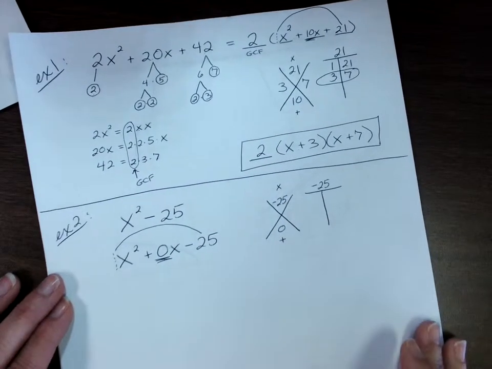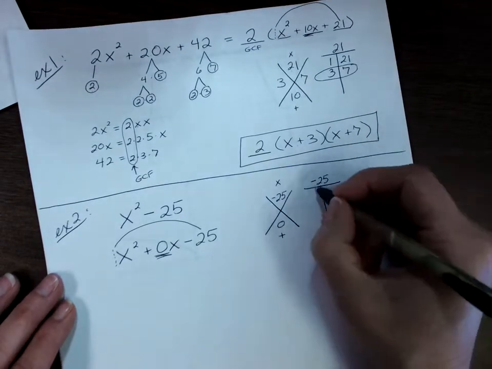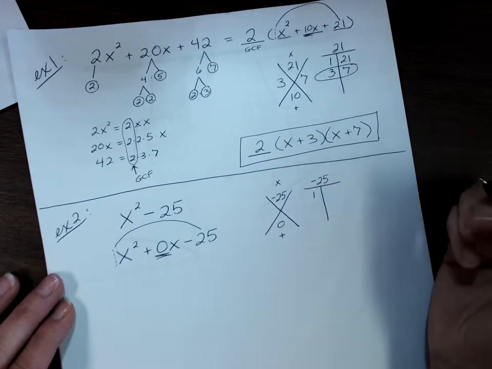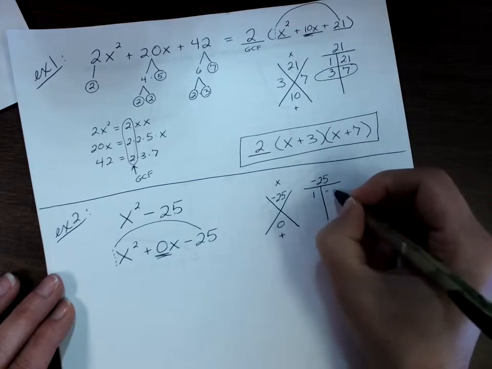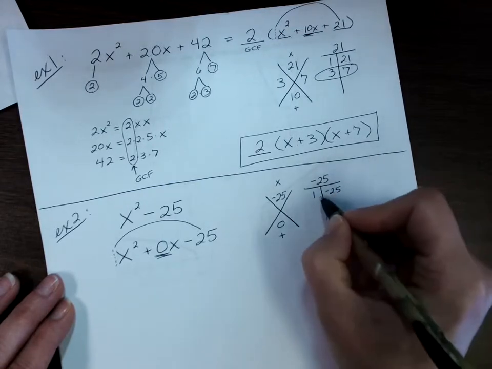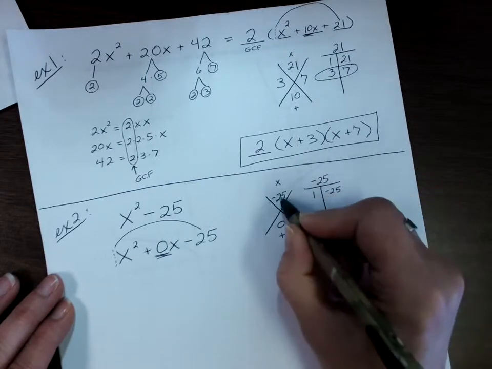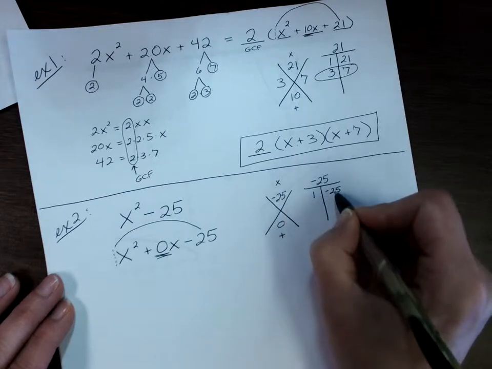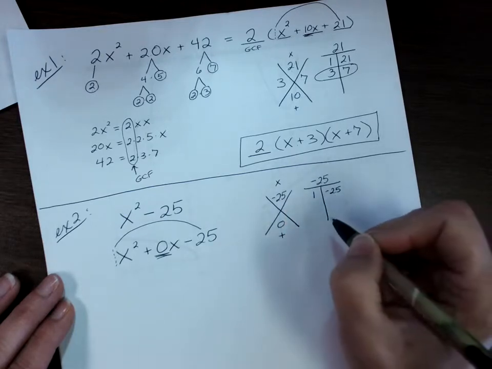So let's say we can't think of any factors of negative 25, so I'm going to start with 1. So 1 has to be times negative 25. Well, 1 times negative 25 equals negative 25. 1 plus negative 25 does not equal 0, so that doesn't work.